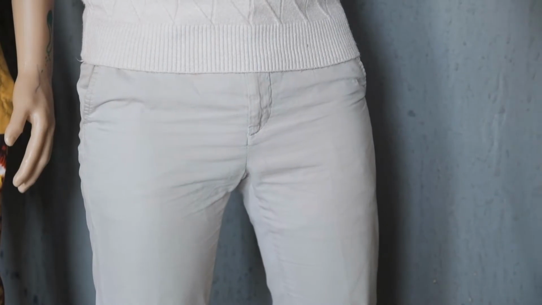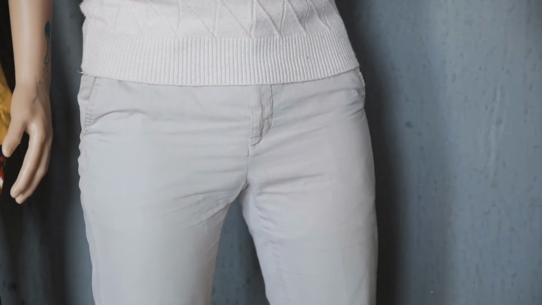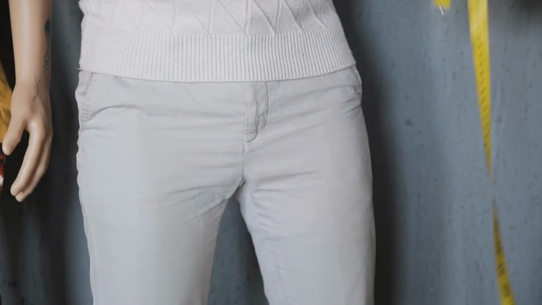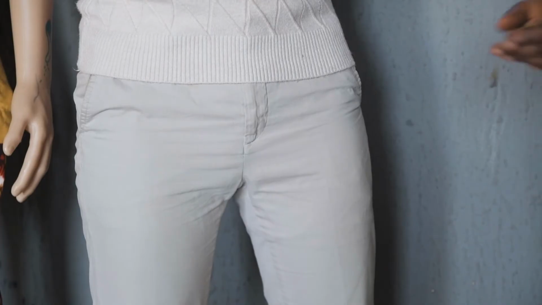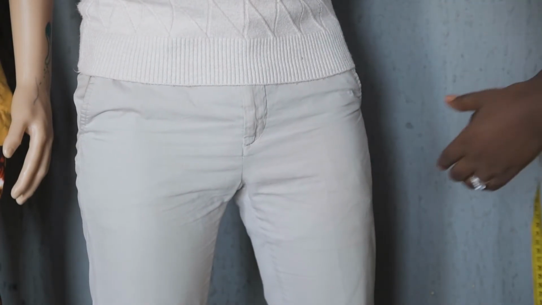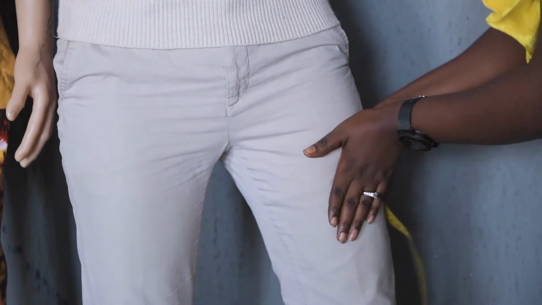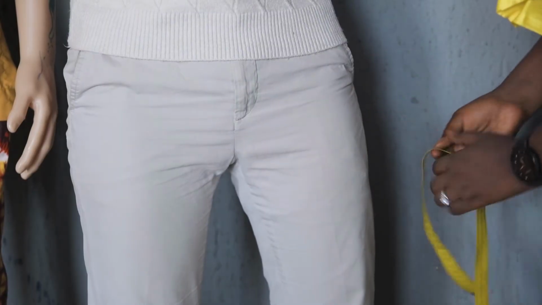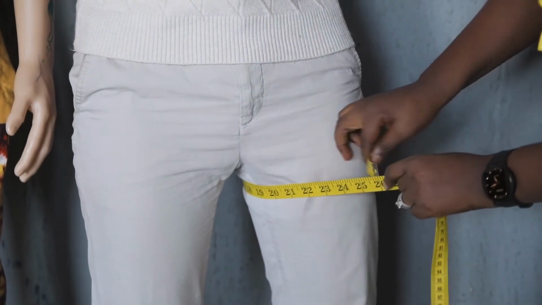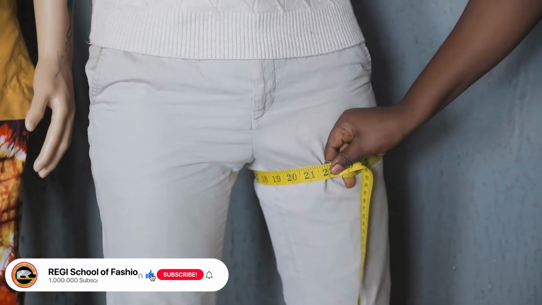So the last measurement I'll be showing you is the thigh circumference measurement. This measurement is very essential in native trousers construction. It is called thigh or lap. Some people call it lap. So when you say lap or you say thigh, they are still the same thing. So that is measuring one leg of your client. That is the thigh. So in measuring the thigh, you wrap your measuring tape around the thigh.